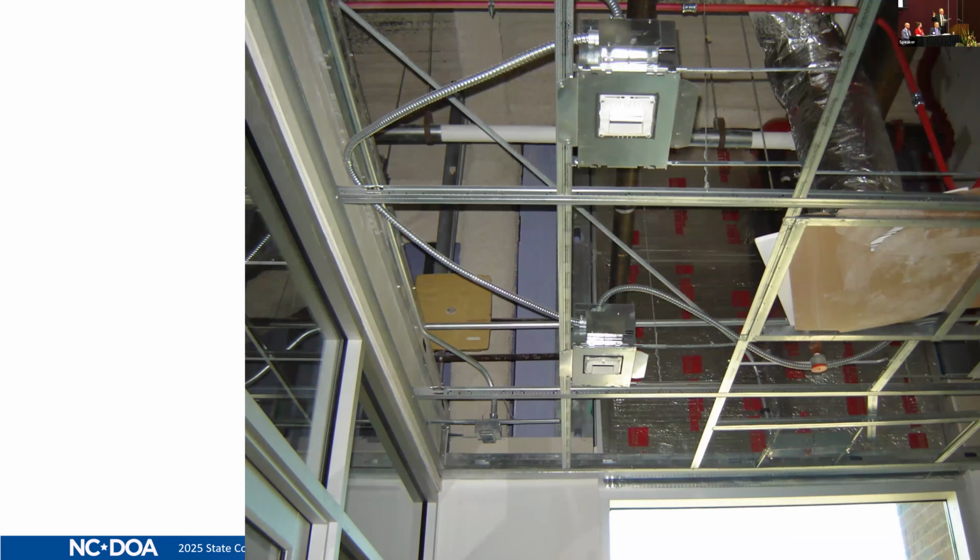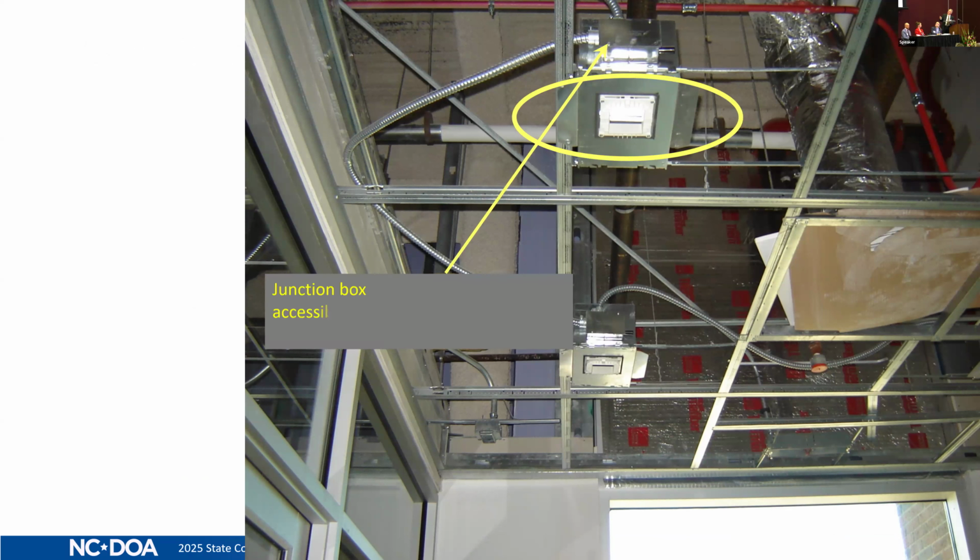In 2015, I showed this picture at the State Construction Conference, and I made a comment about it. That box is right up there above the circle that I'm showing.